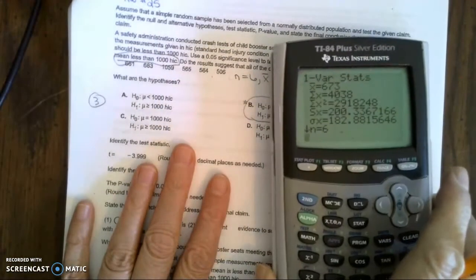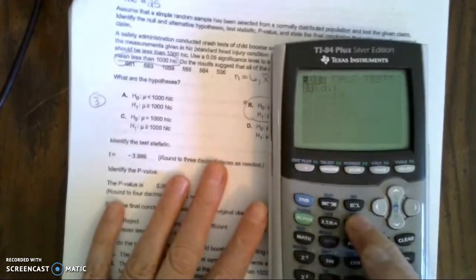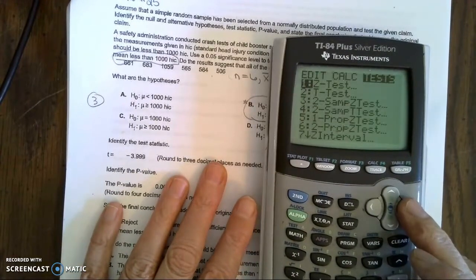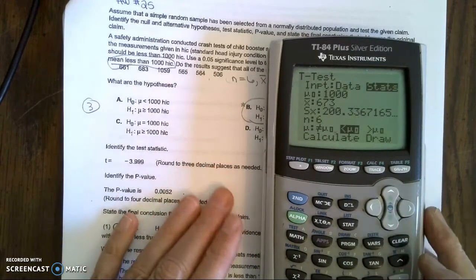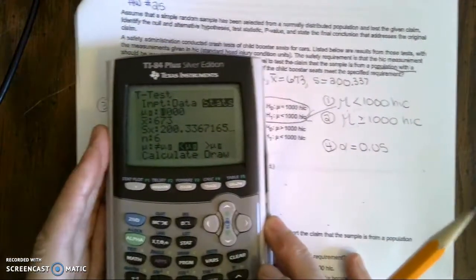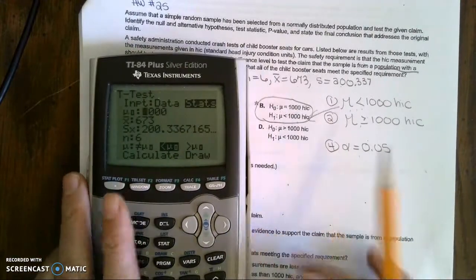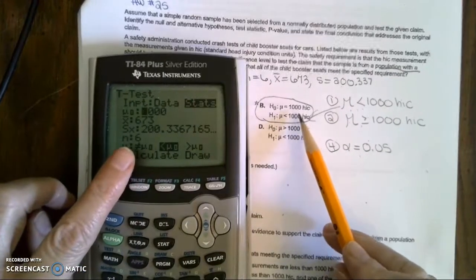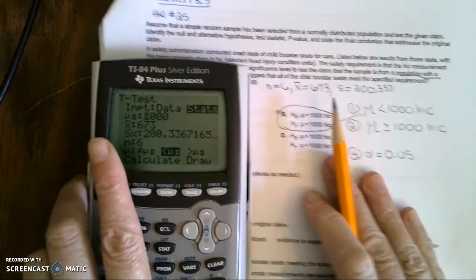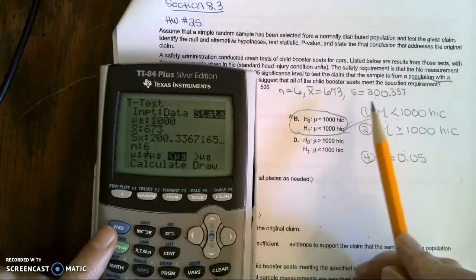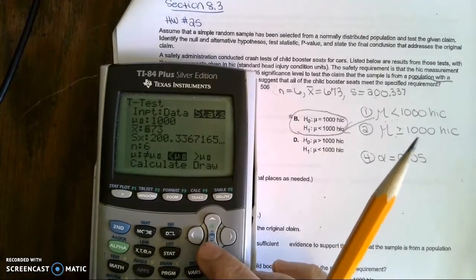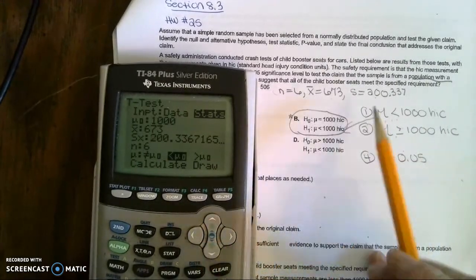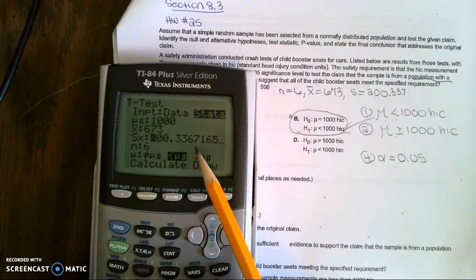Okay, let me pull up my calculator here. I'm going to go to Stat, Test, t-test, and I'm going to show you everything I put in here. Mu 0 is the mean from the null hypothesis. x bar, n, and s are already in here for me because I had that in there earlier. I rounded this one a little bit, but I'm just going to keep it in there how it is.